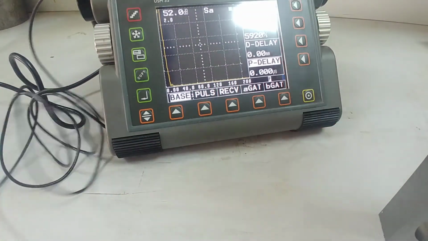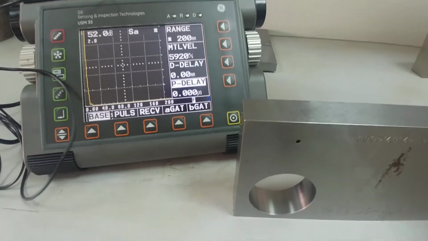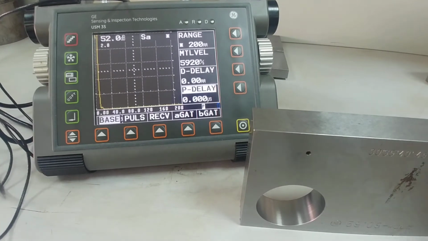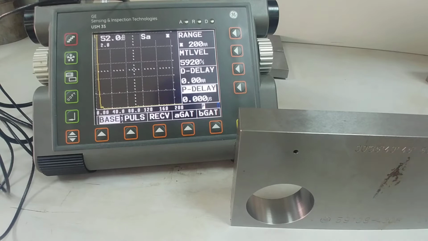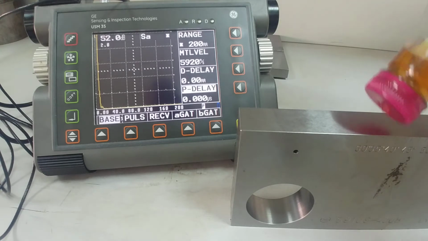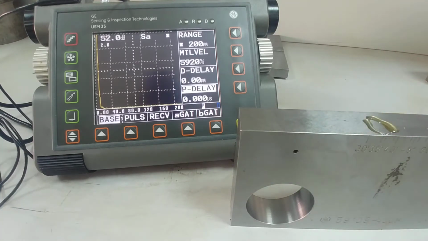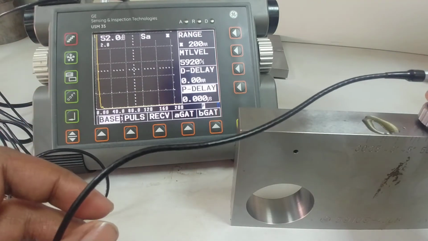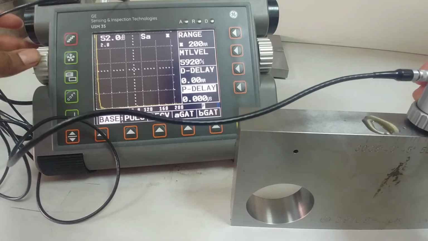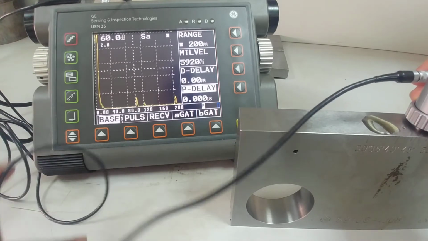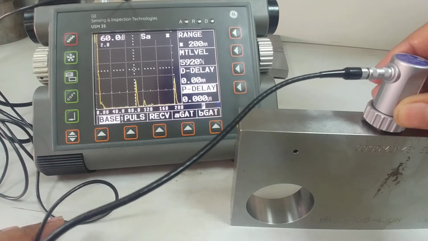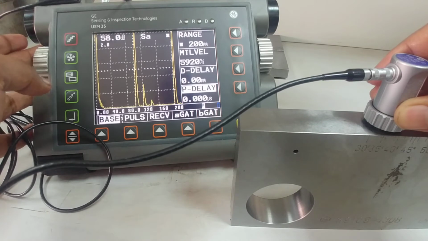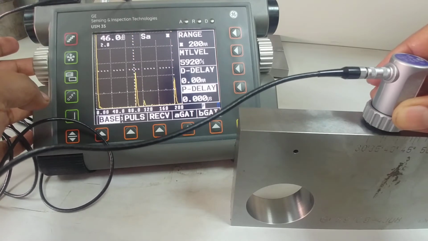First things first. Whenever you are doing ultrasonic testing, make sure you put some oil over it. Oil or water or gel, any kind of thing you can use. This acts as a couplant. If you don't put it, you will not get any signal. Like I'm showing here, let me increase the gain. You see a very small signal if I don't use any oil, but if I use oil, I get a very good signal. That's the advantage of using oil.